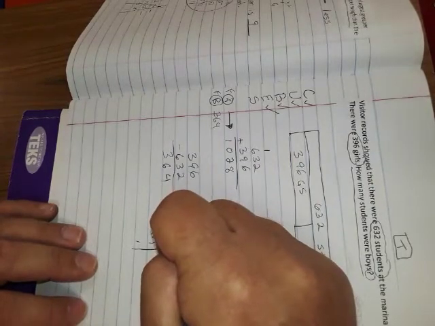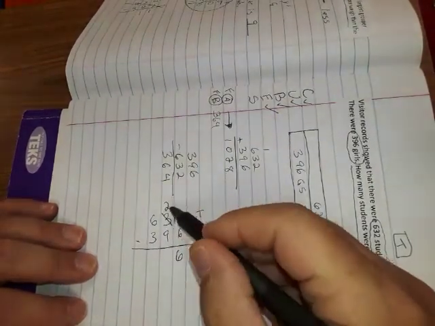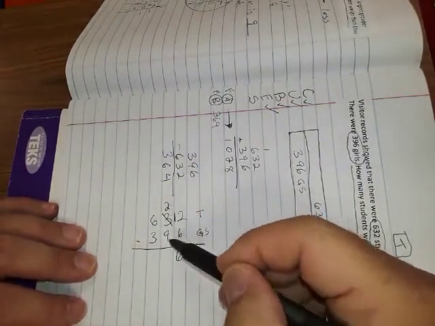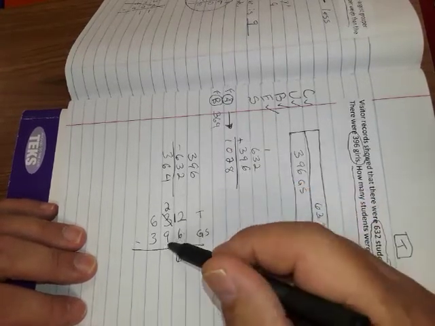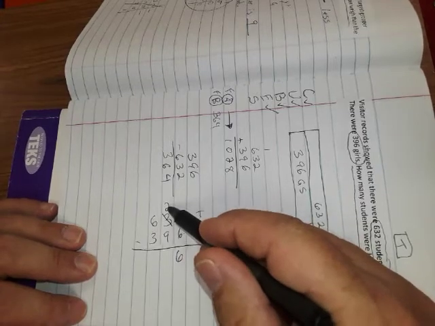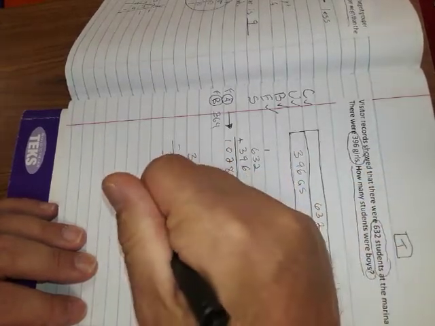So 6 from 12 is 6. Okay, I got in the tens place now. I got 2 tens on top and 9 tens on the bottom, 20 and 90. I cannot take 90 from 20, so there's more on the floor. I'm going to go next door.